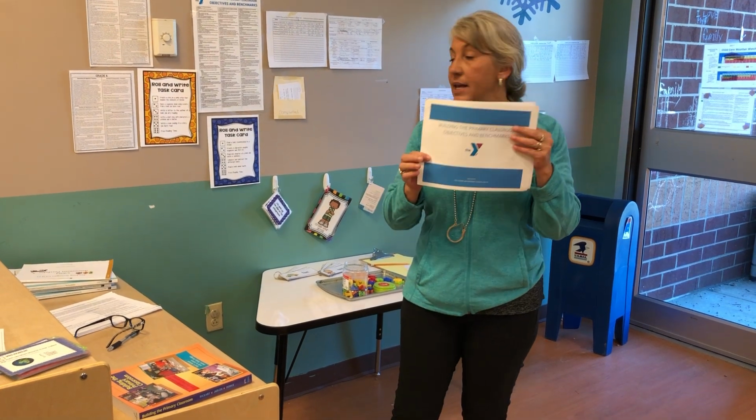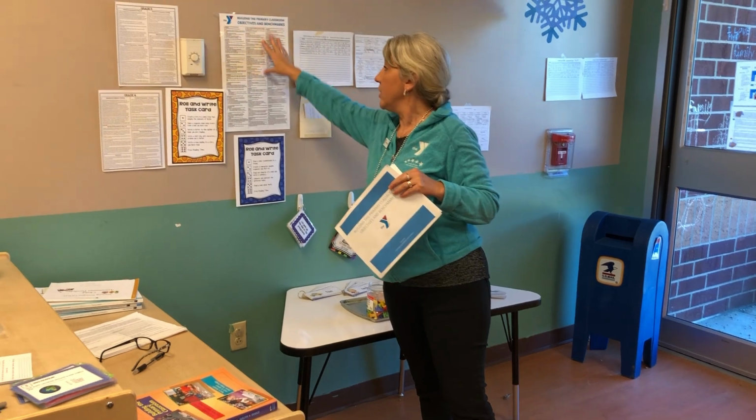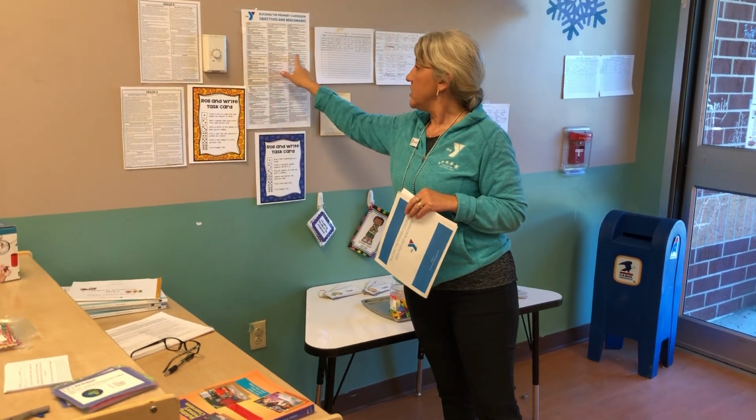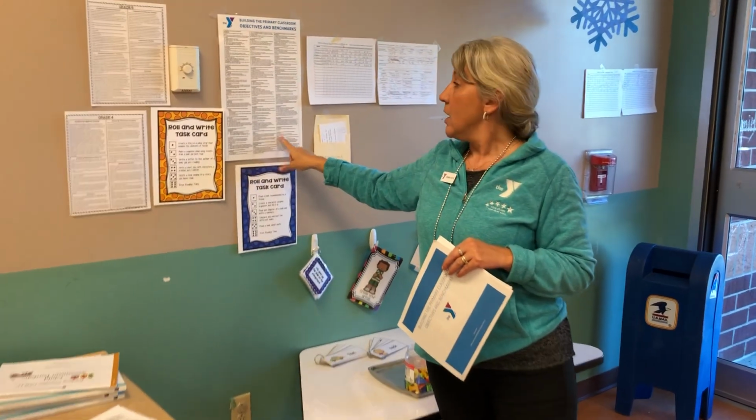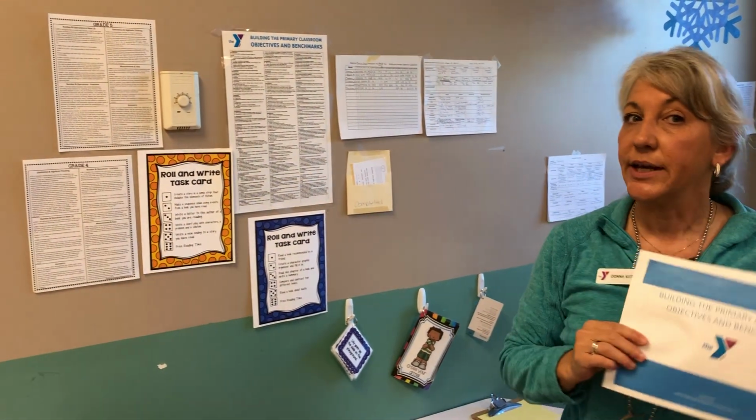If you haven't seen this, you might have seen this. We actually took all of these objectives and put them on a little poster just so it's easier to find all those objectives. But ultimately, these are the 38 things that we are assessing children on in our school-age program.